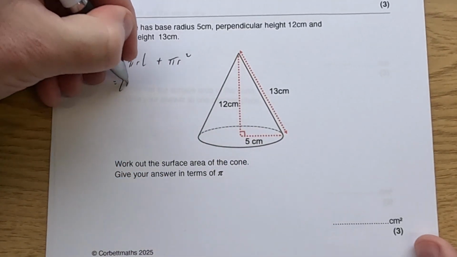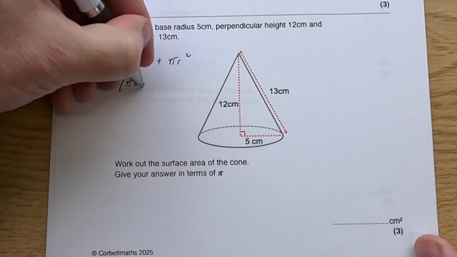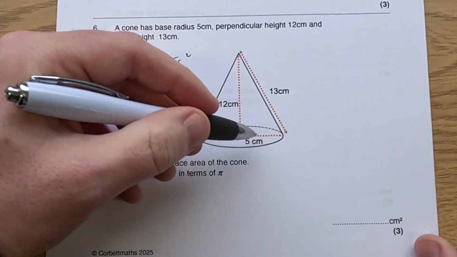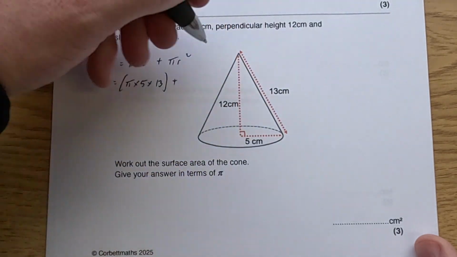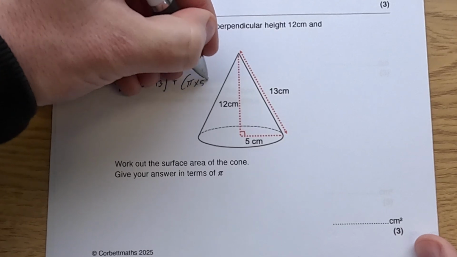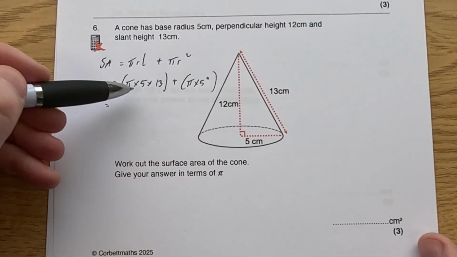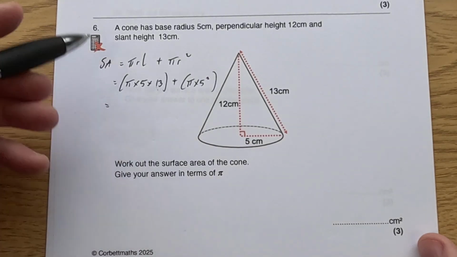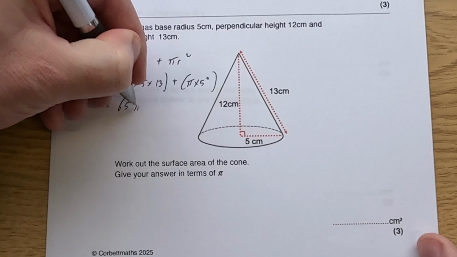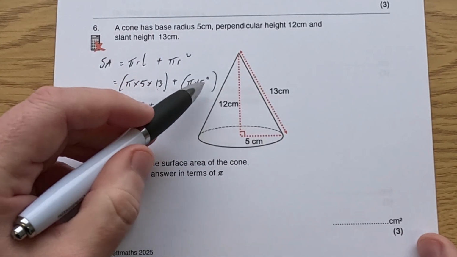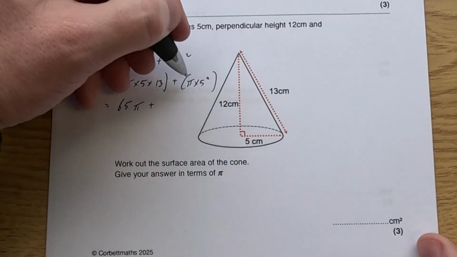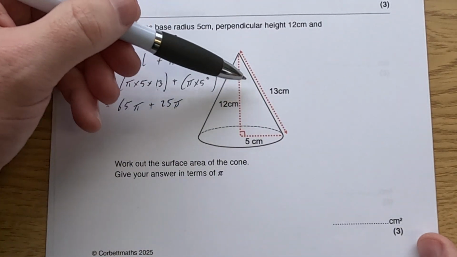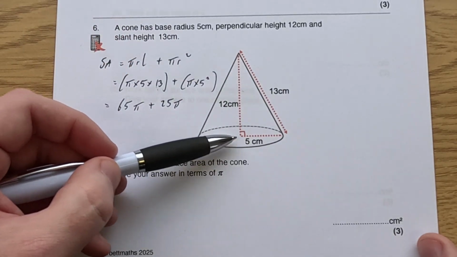So that's going to be pi multiplied by the radius of the base, which is 5, multiplied by the slant height, which is 13, plus, and then if we look at the circle on the base, we've got pi times 5 squared. So pi multiplied by 5 squared. Okay, so let's focus on the top part of the cone. So 5 times 13 would be 65 pi. So we've got 65 pi plus, and then here we've got pi times 5 squared. 5 squared is 25 pi, so we'd have 25 pi. So we've got 65 pi being the area of the top part of the cone, and 25 pi being the area of the base of the cone.